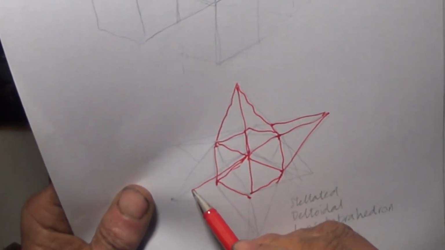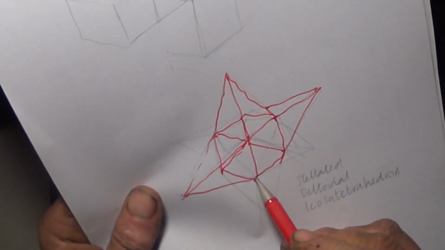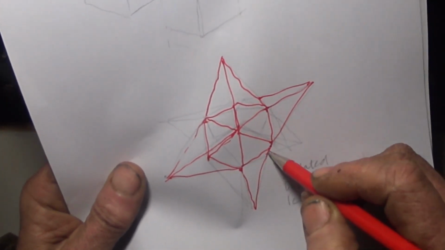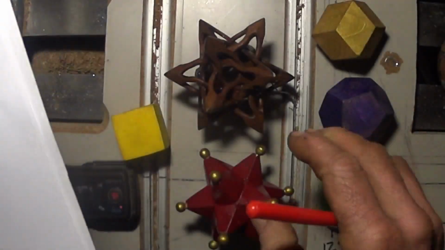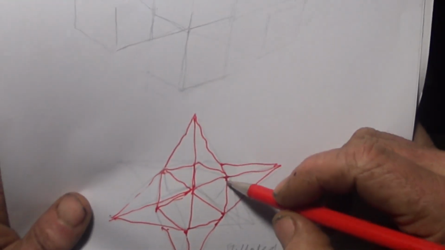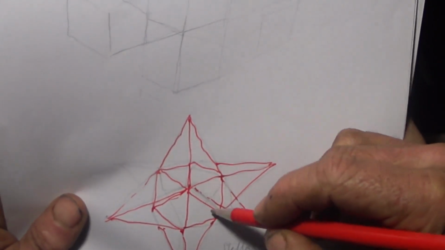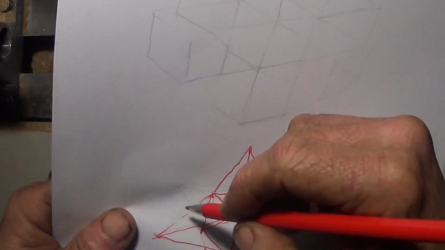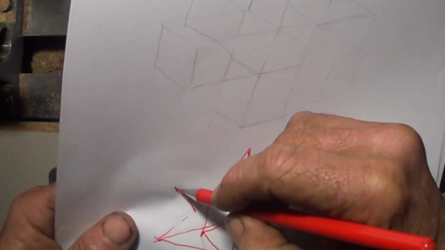Now this isn't truly a stellated cube, and my next project is going to be turning this as a solid like this, just so I've got one that I can use as a visual aid.